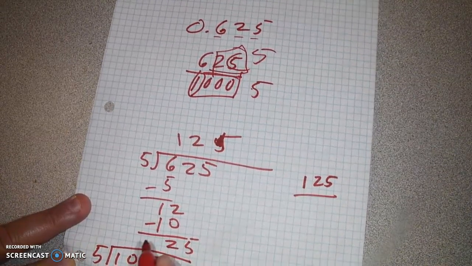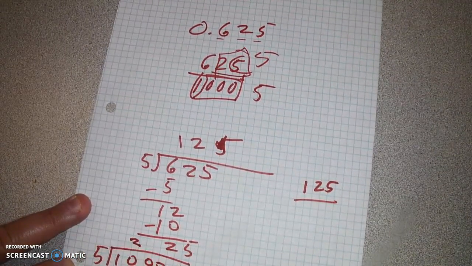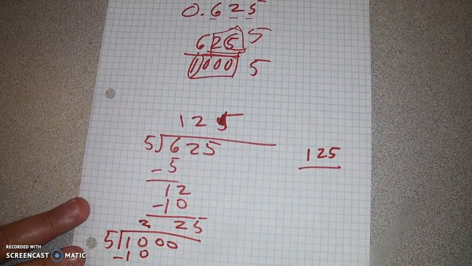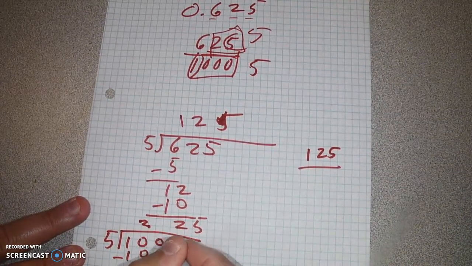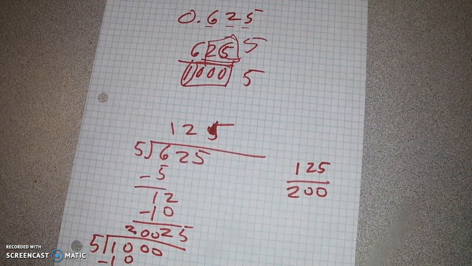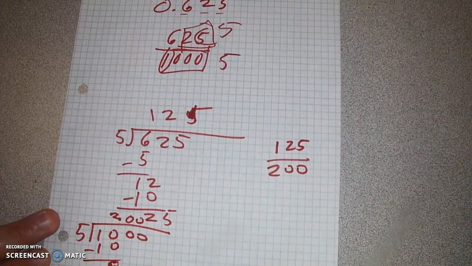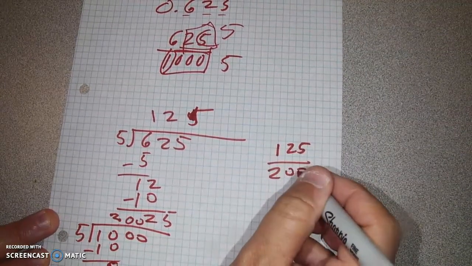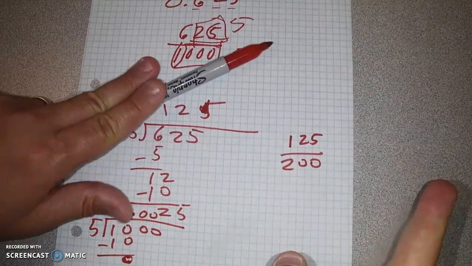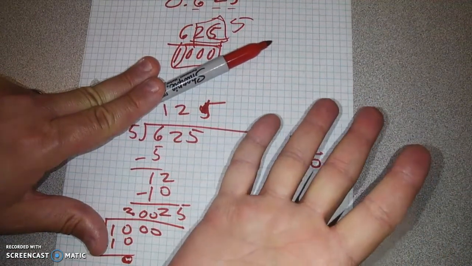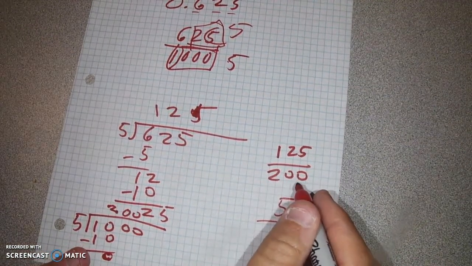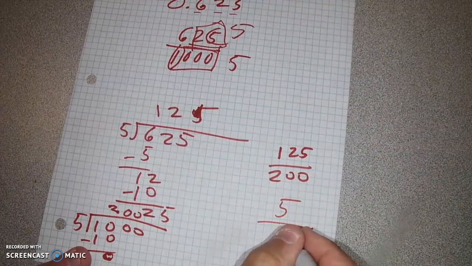Now 5 goes into 1,000. This one's going to be really easy. It goes into 10 two times. And when something just zeroes out in the first one, and you still got some more to go, especially if there's zeros, add a couple zeros. So now we have 125 over 200. Now, if you divide both of these by 25, you're going to end up with, let's see, 25, 50, 75, 100, 125. So that's 5. And each 100 has 4 25s in it. So 200 would have 8.